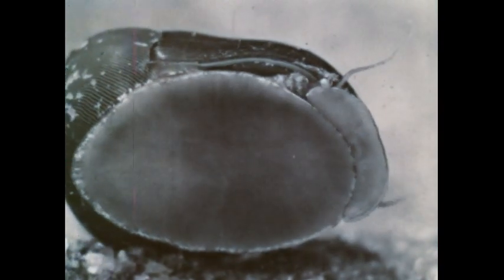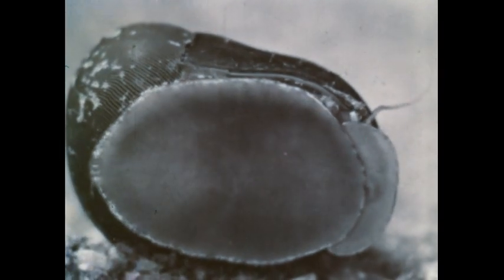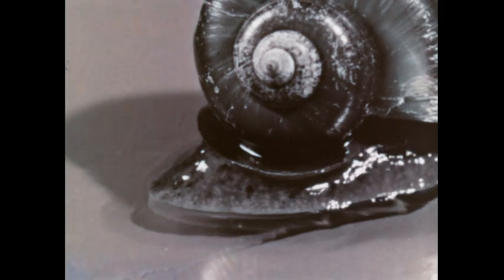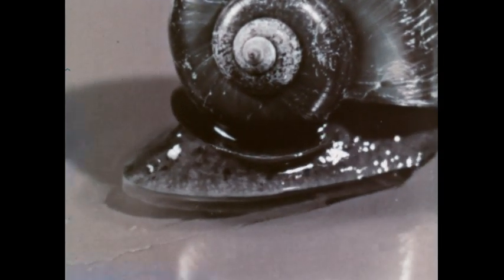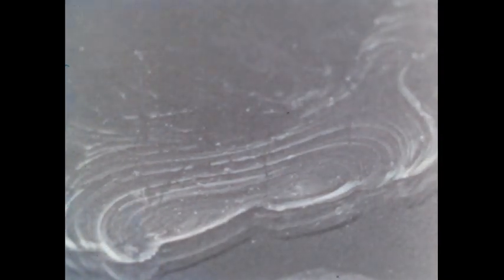Here, another kind of snail moves along. A special gland in the snail's foot secretes a slimy track on which the animal glides. The track dries and can usually be seen after a snail has passed. Notice the wave-like forms in the dried track.